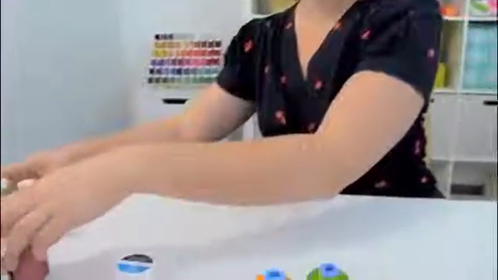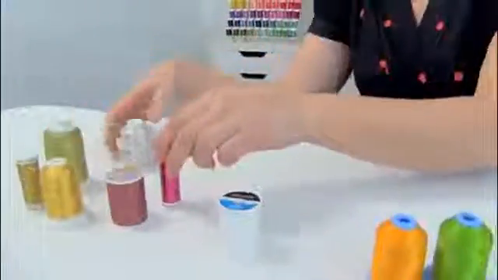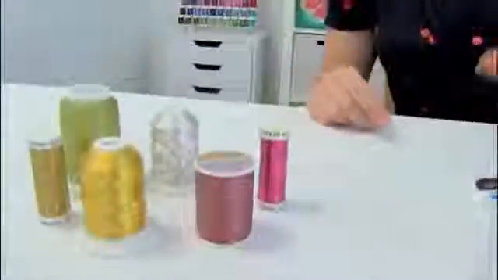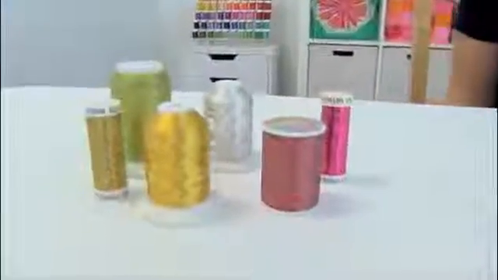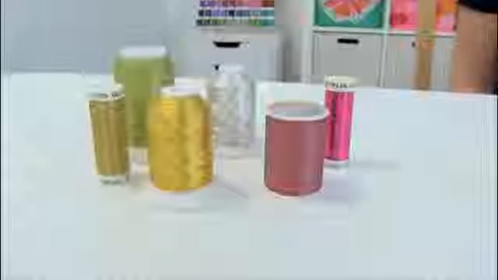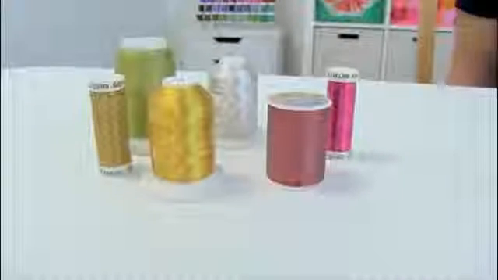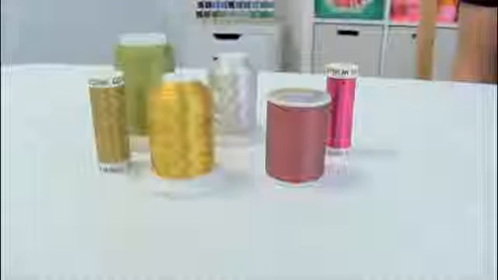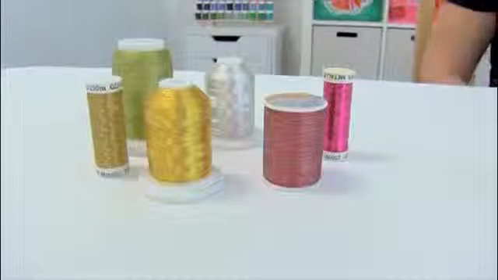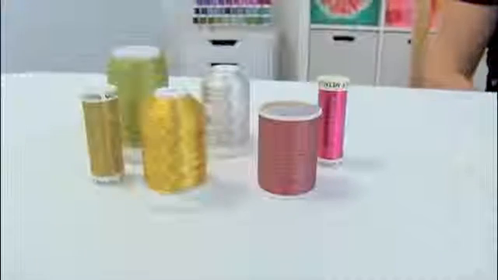The last thread to talk about is metallic thread. So it's nice and pretty and sparkly. Metallic thread is a fun way to add a little bit of extra sparkle to your embroidery projects. It is a mixture of natural fibers, man-made fibers, and metal fibers. So it is a little bit stiffer than regular thread. It's really important that you use one of your embroidery needles when you're using metallic thread because you don't want to shred the metallic fibers.